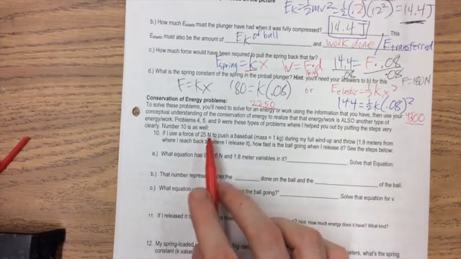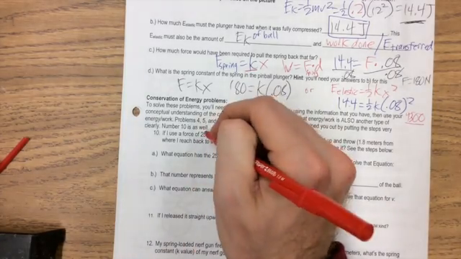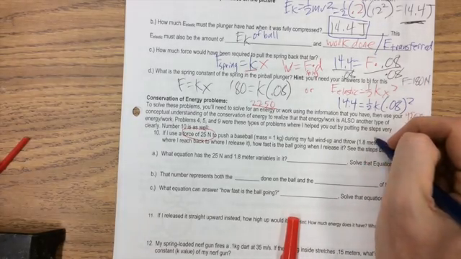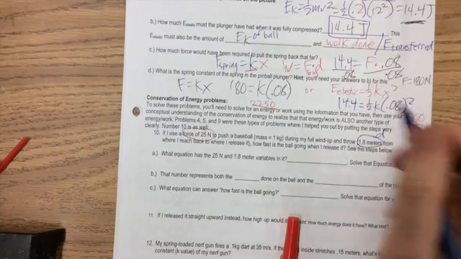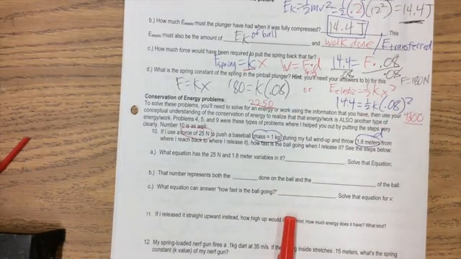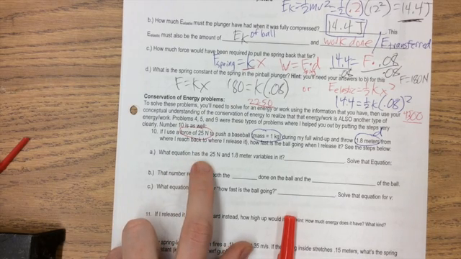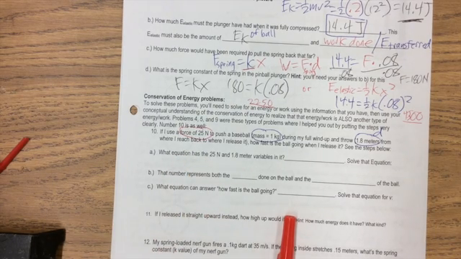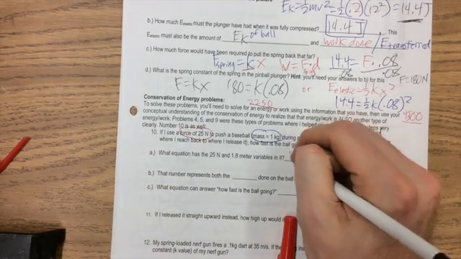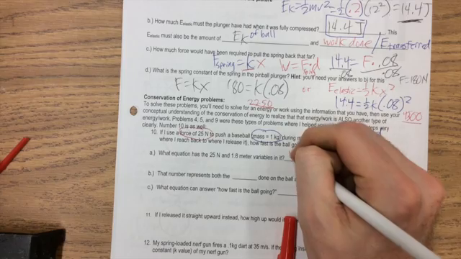What you'd have to do is use the idea of what you have. We've got a force. We've got 1.8 meters from where I reach back to where I release it, which must be a distance, and we've got a mass. So we have the tools to calculate what? What equation has 25 newton and 1.8 meter variables in it? Well, they are force and distance, so it must be work equals force times distance.